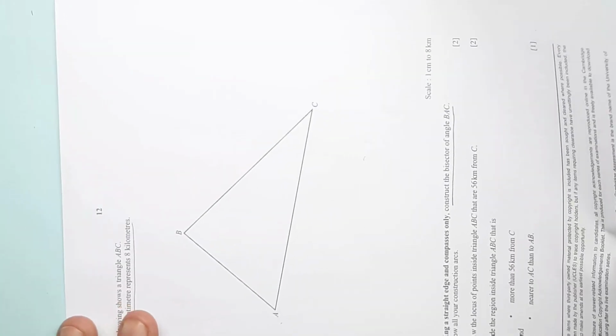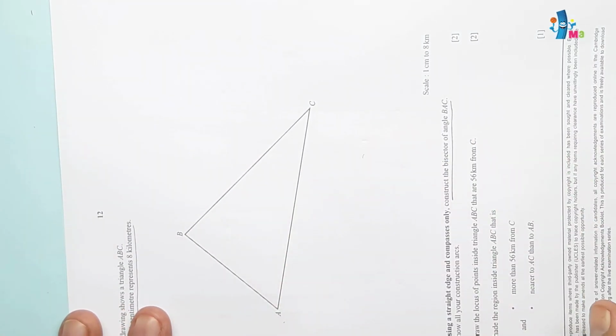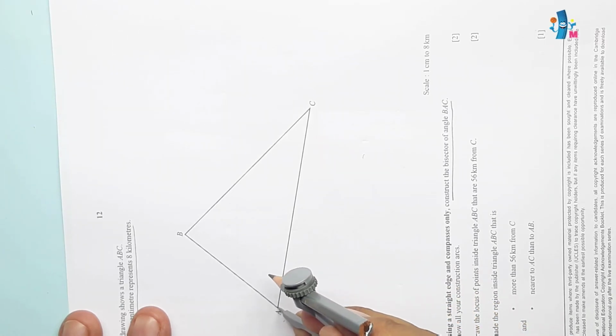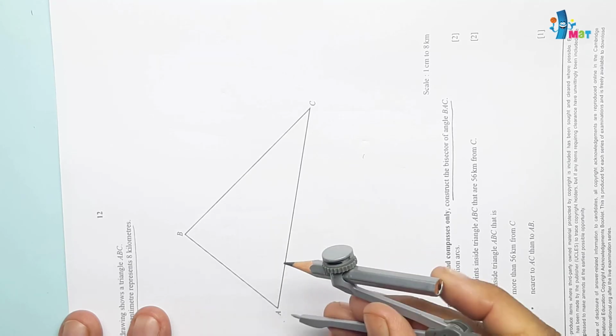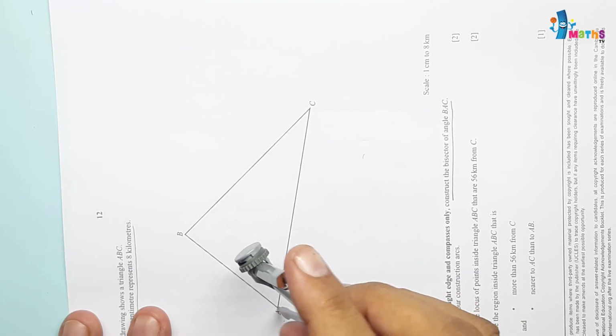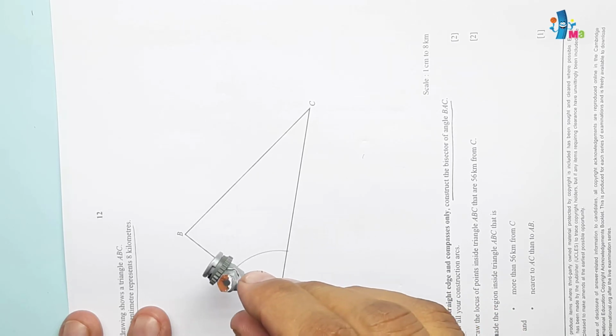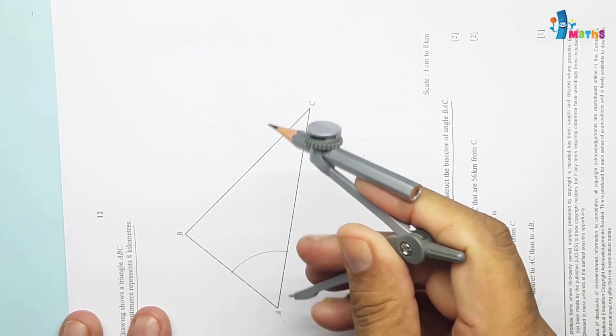So we can shift this one. BAC is this. We have to construct the angle bisector. We will be taking a compass and putting it like this one and making an arc over here that will be intersecting this triangle. Then we can open this.